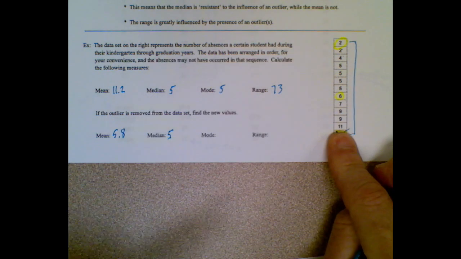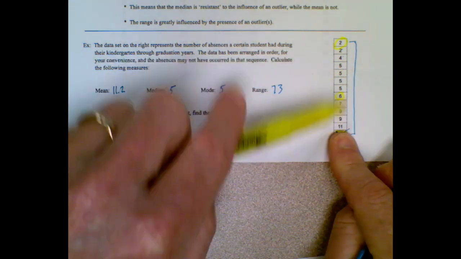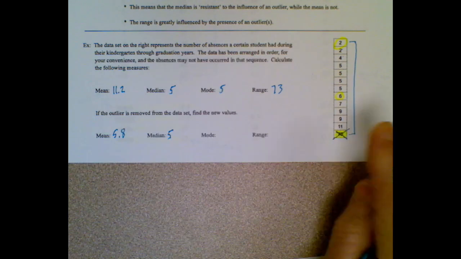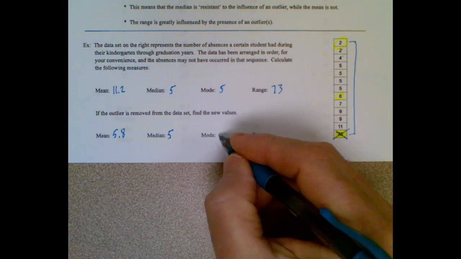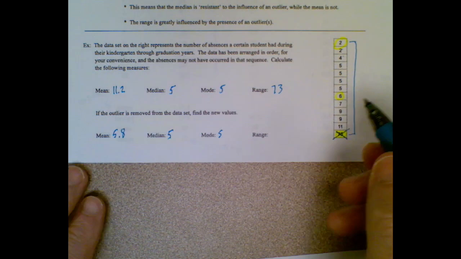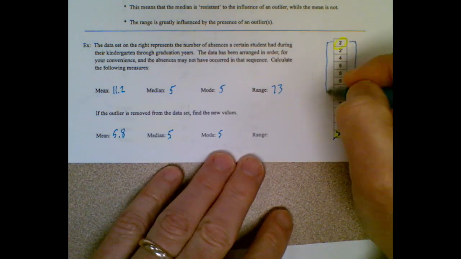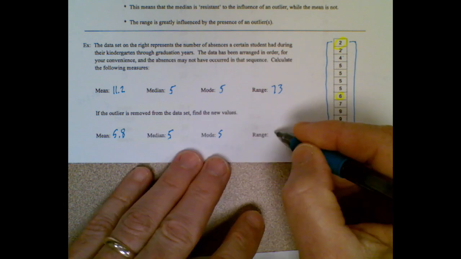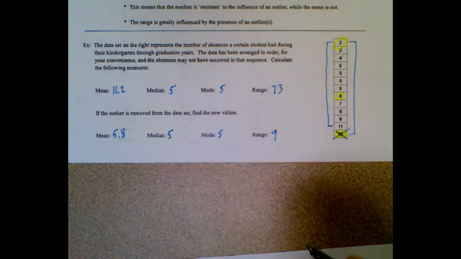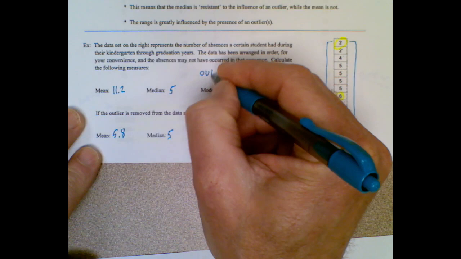It would stay at 5 if I started crossing off lowest, highest. The mode also would not change, but the range would change because now instead of going from 2 to 75, we would go from 2 to 11. And what this is called is the outlier effect.